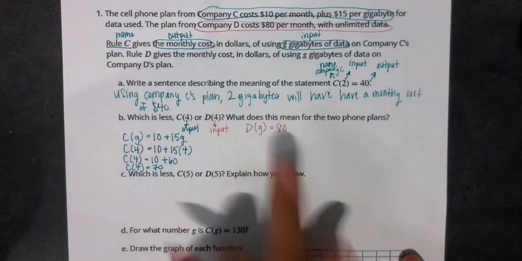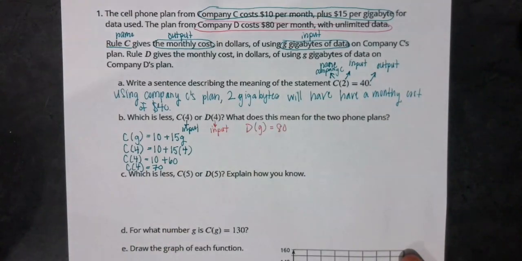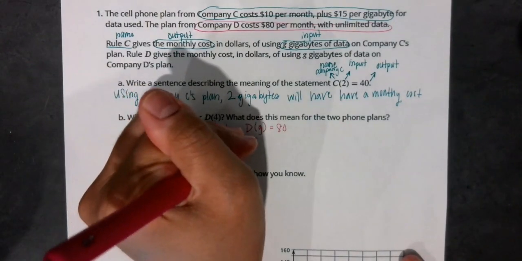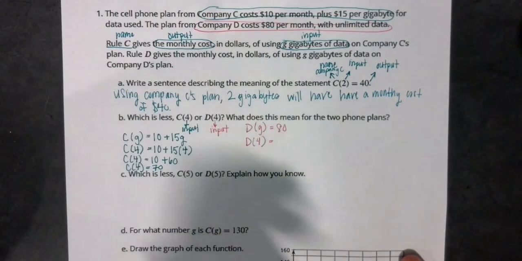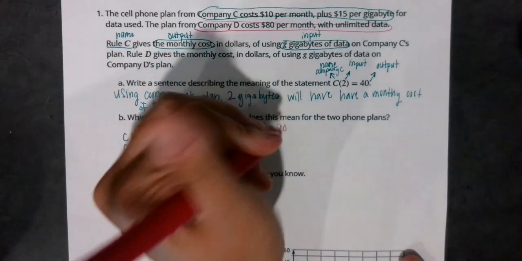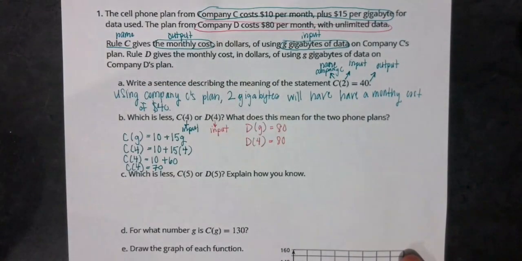So this is actually just the equation for company D. It's always going to cost $80 no matter what. If I substitute 4 in for G, again, every single time I see a G, I replace it with 4. On the right side of my equation, I don't have any G's. And that's okay. It doesn't always have to have a variable.